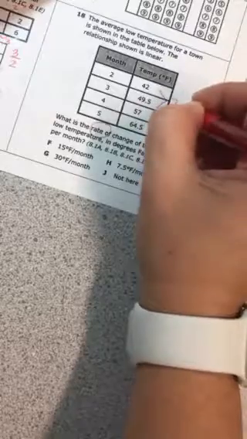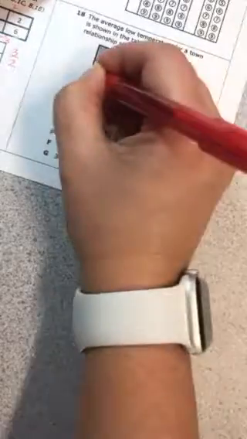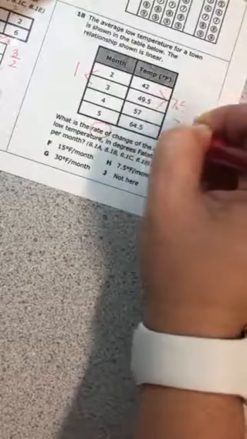And then the last one, what is the rate of change? So again, it's asking for the slope. The change in y is 7.5. The change in x is 1. So the slope is 7.5 over 1, which simplifies to 7.5. So h. There you go.